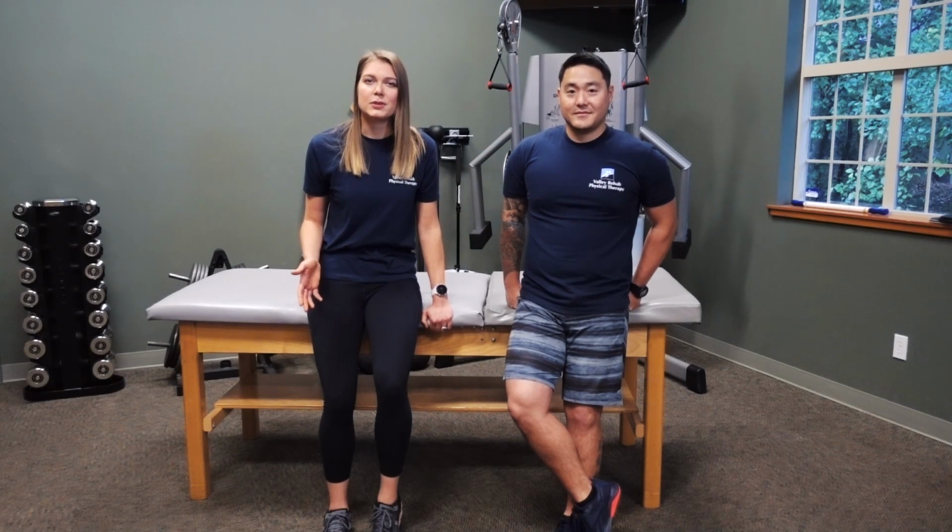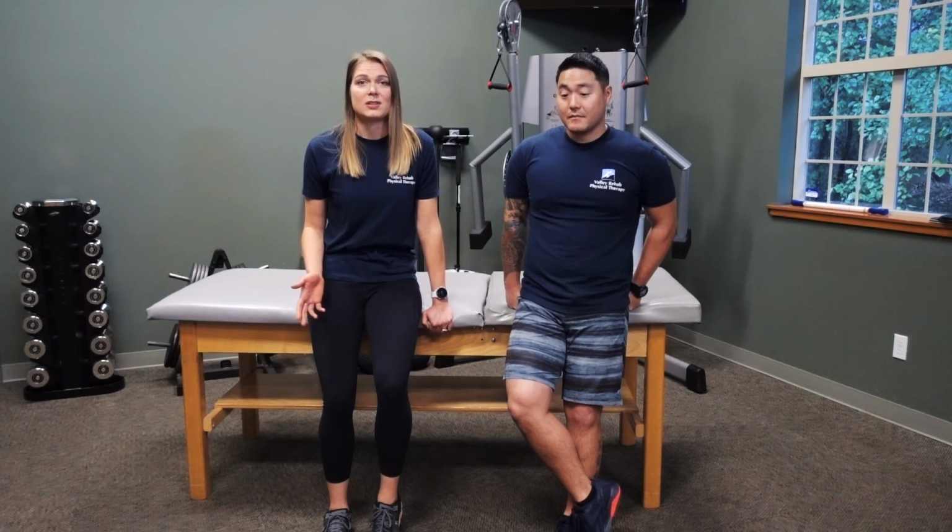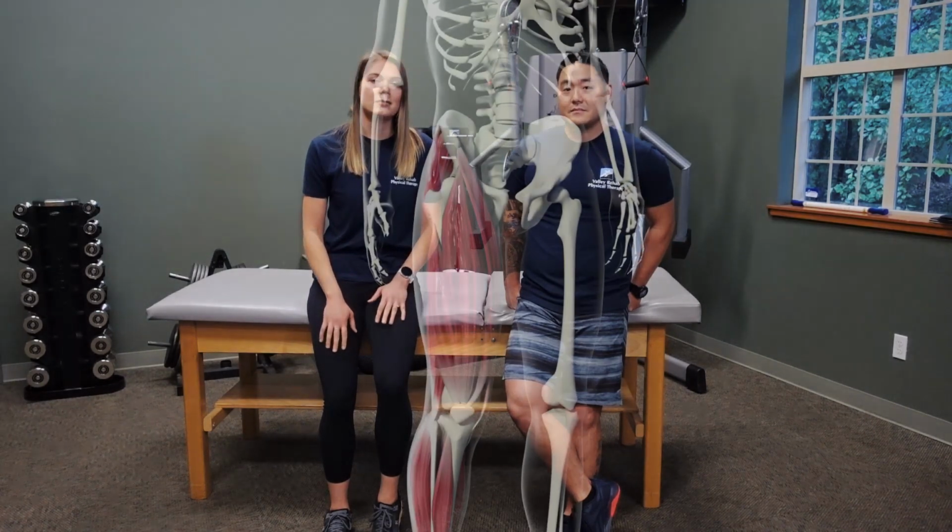So there are various causes of why the patella might not be tracking appropriately in the femur, one of which is an increase in muscle tension. So you could have an increase in muscle tension of the quads, the calves, or the hamstrings, which all in their own way will cause an imbalance of forces acting on the knee.